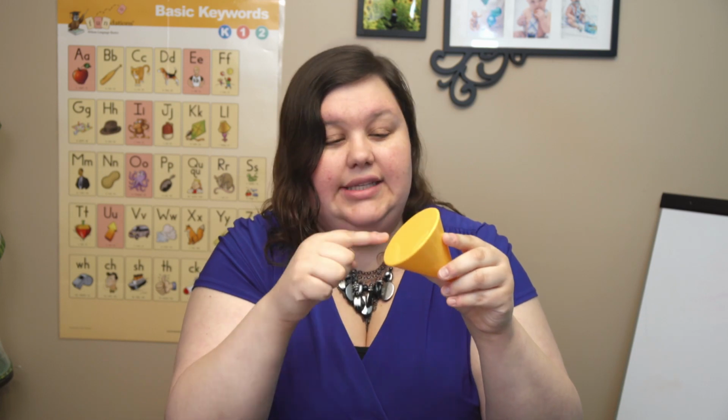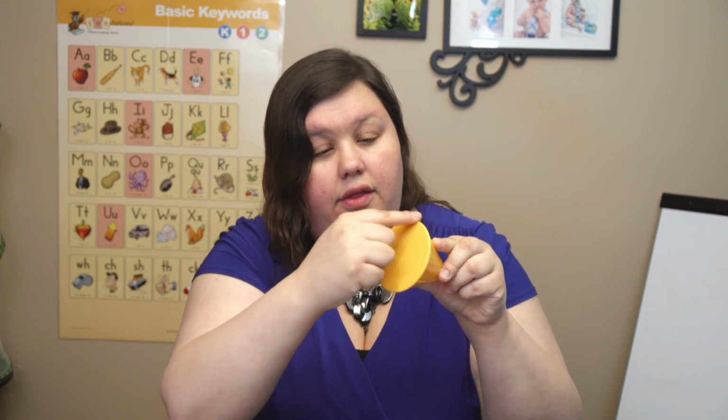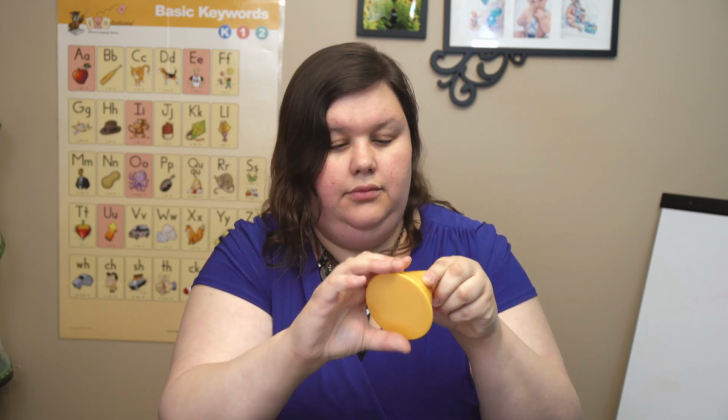Let's see what this has. It has one face. What's the face? What shape is this? It's a circle. You got it. This cone has one face. It's a circle. It has one curved surface.